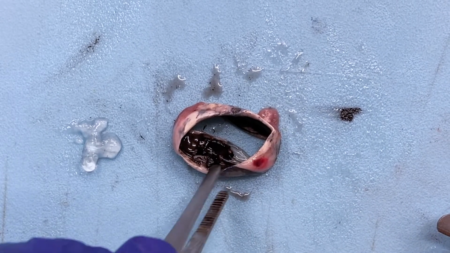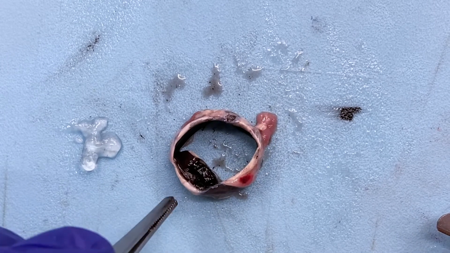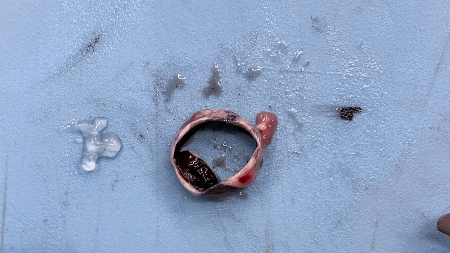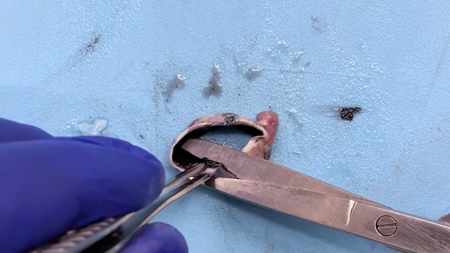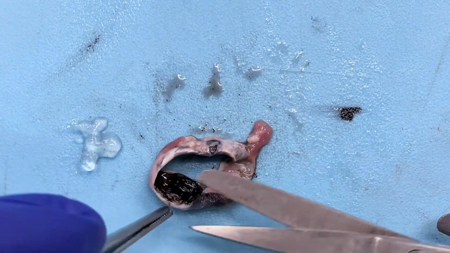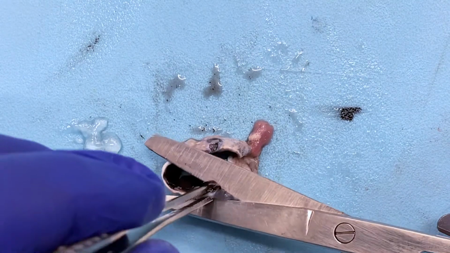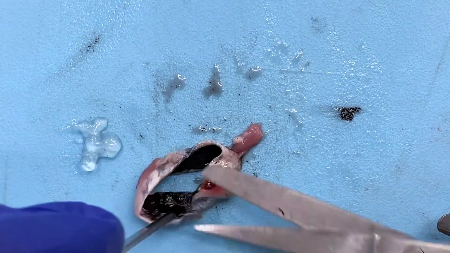So one thing I'm going to do for this, that a lot of people don't initially think is okay, but it's something you can absolutely do with your sections, is start trimming them up. So I'll take some scissors around.